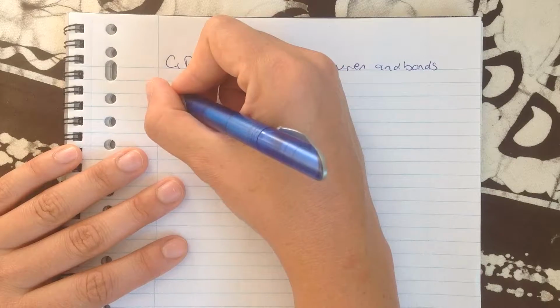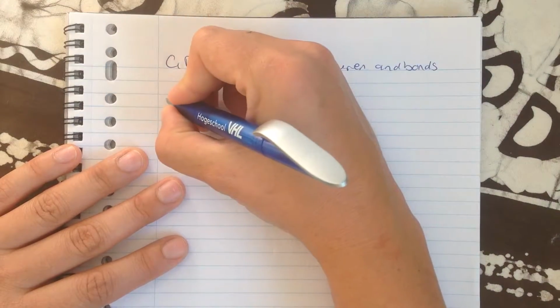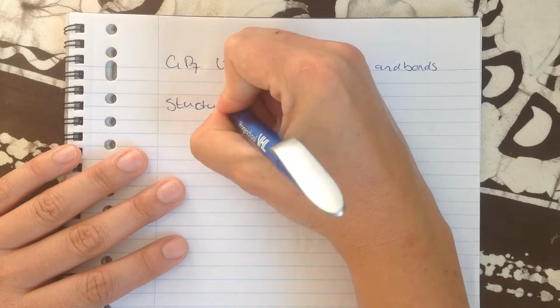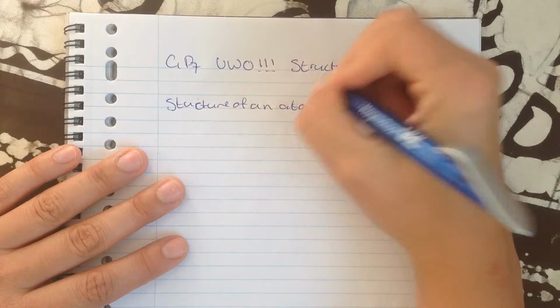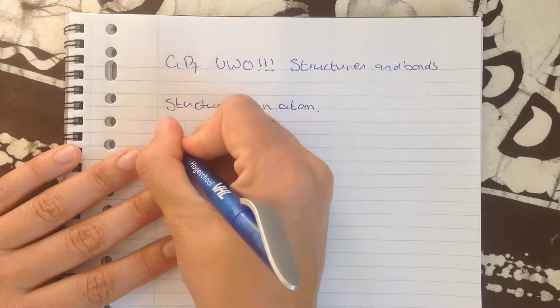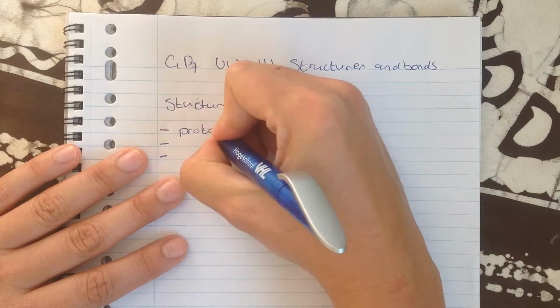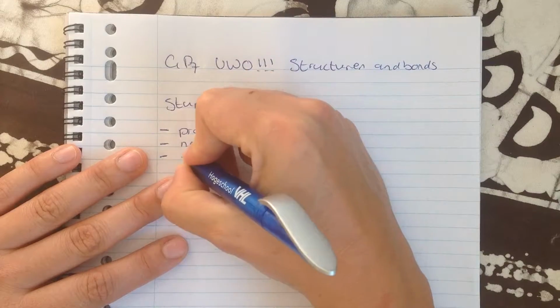It's about atoms again. An atom is a building block of a molecule, which we already know, but now we're going to talk about the structure of an atom. An atom is built of three things: protons, neutrons, and electrons.